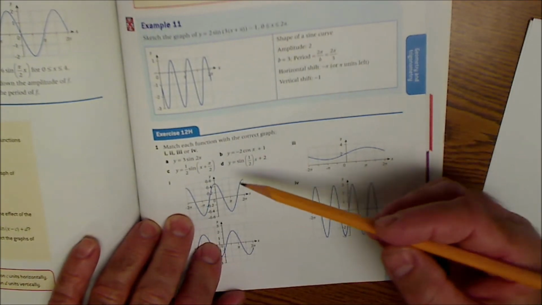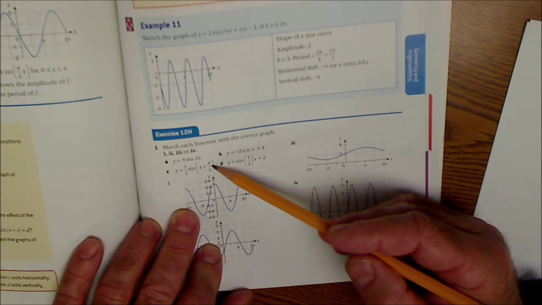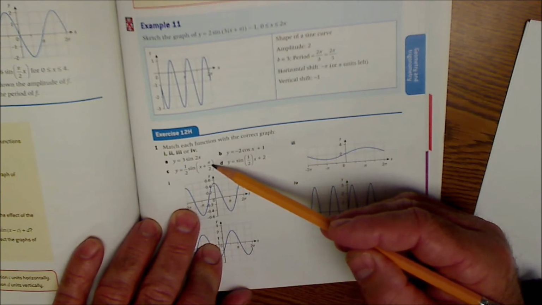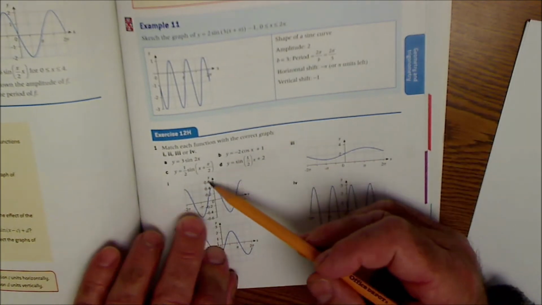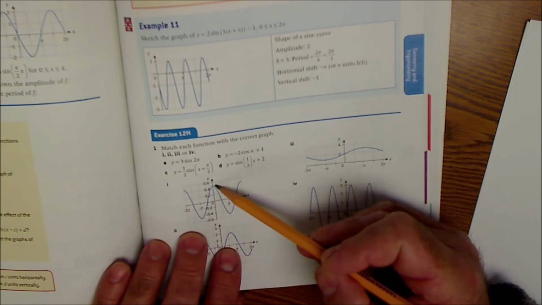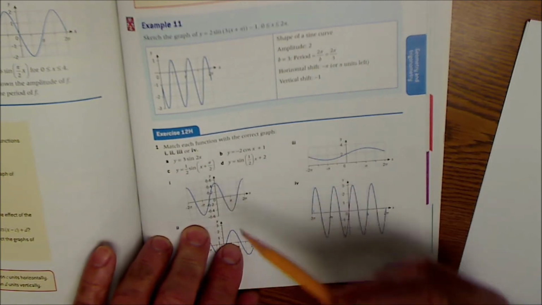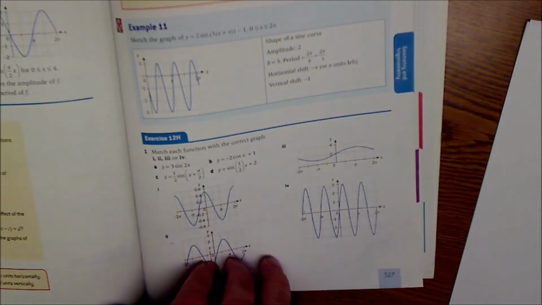I'm looking for a sine graph here with an amplitude of 0.5 and a phase shift, or horizontal shift, of pi over 2 to the left. So this is a sine graph starting here, ending there, with an amplitude of 0.5, and that phase shift of negative pi over 2 puts it over there. I'll let you do that.